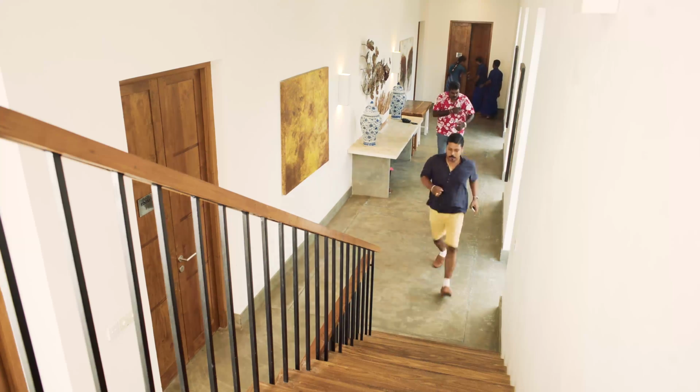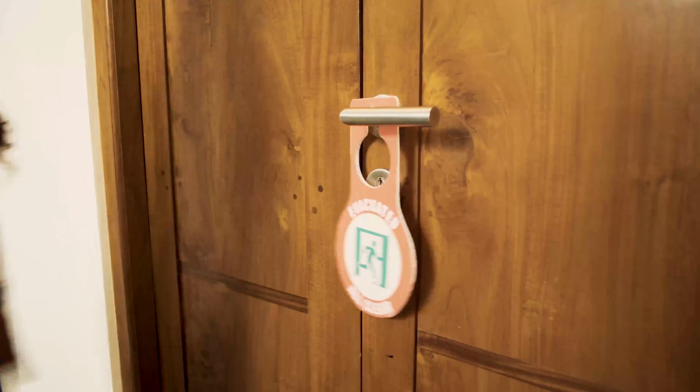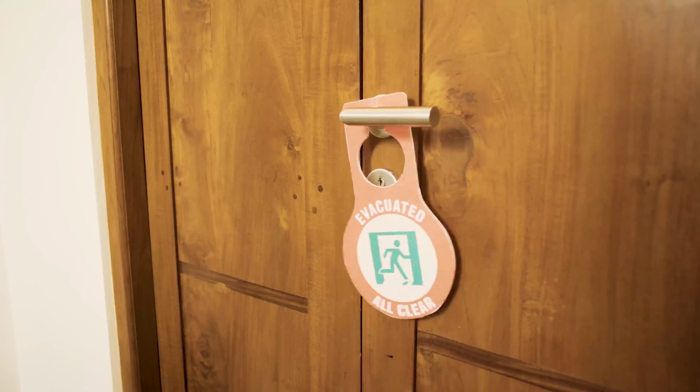Room evacuation procedures. Locate the all clear tags or chalk to mark doors of rooms that have been cleared. Knock on the door of the guest room and shout "Tsunami evacuation."